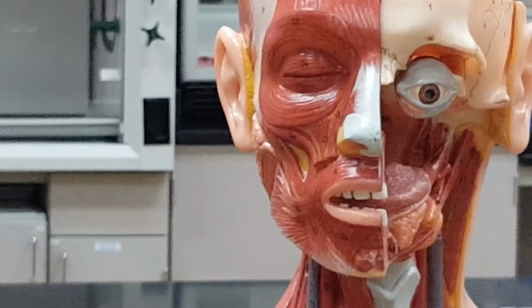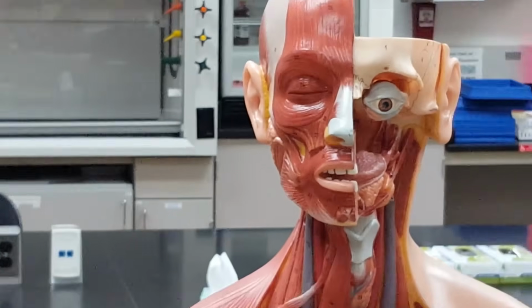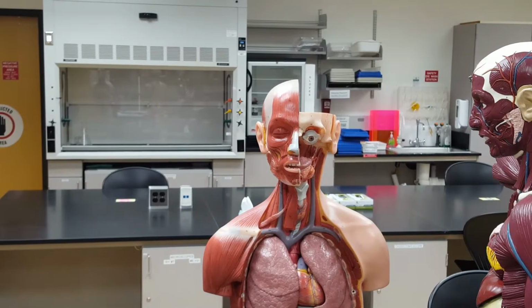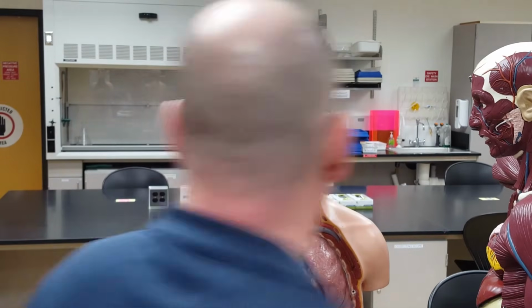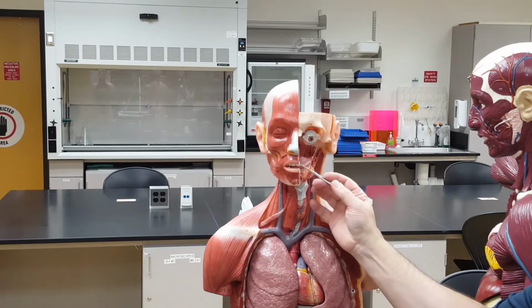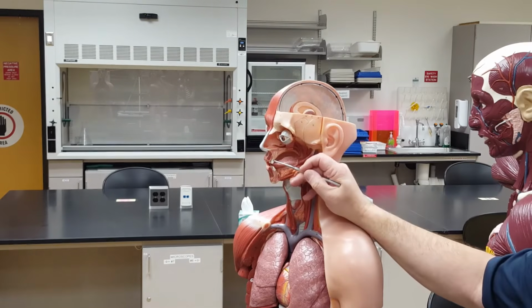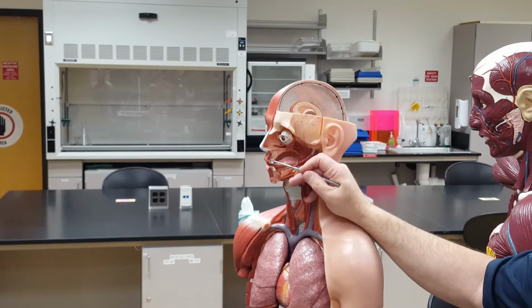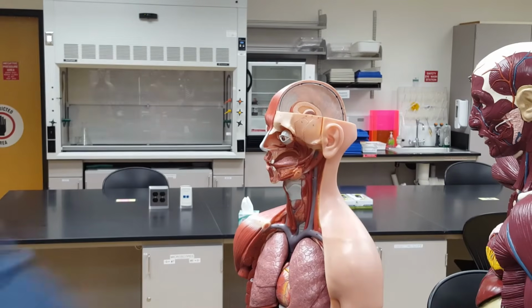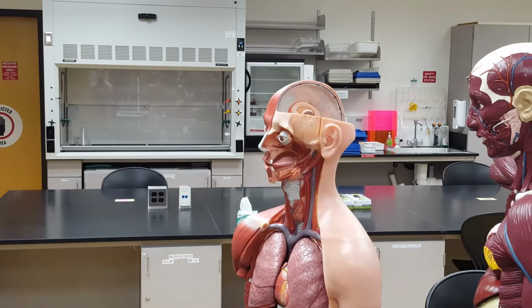The area between your teeth and your lips. This is the vestibule right here. I can see it right there on this model. I will zoom in a little bit for you.